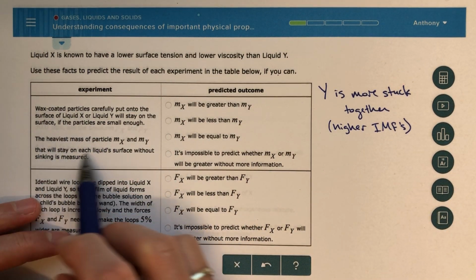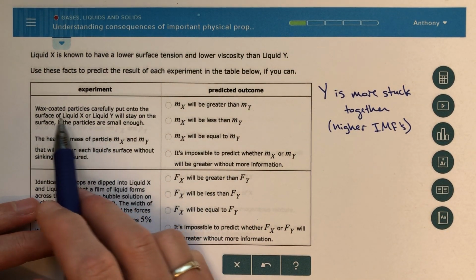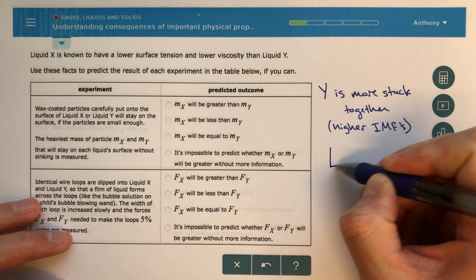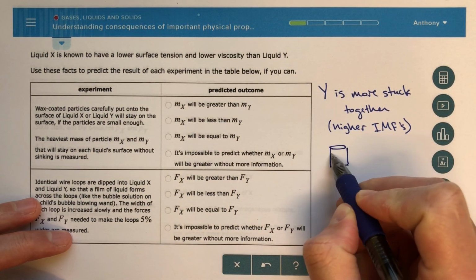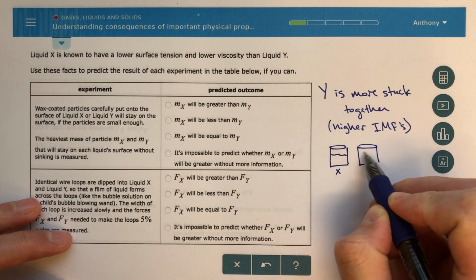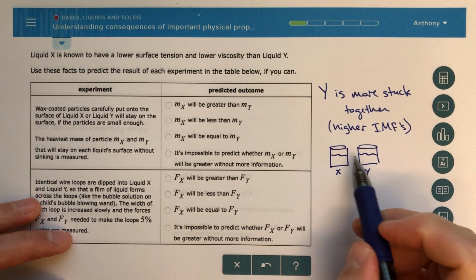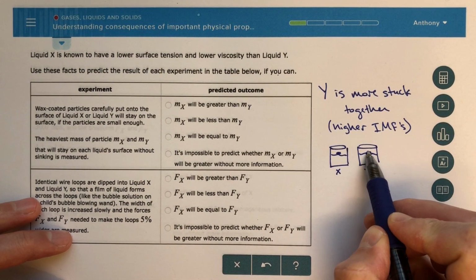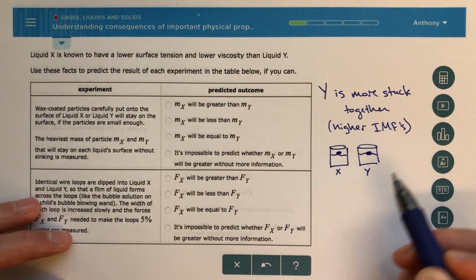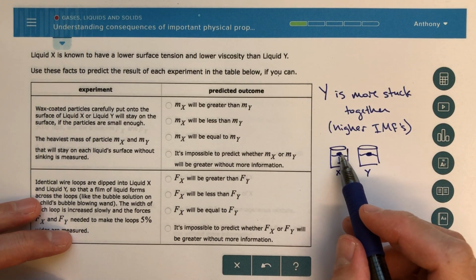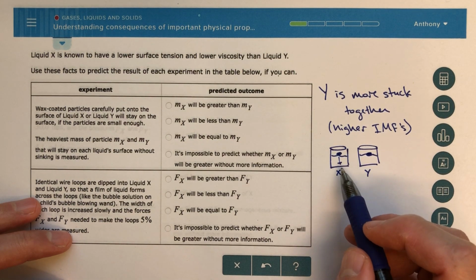All right, so let's go ahead and talk about what's going on over here. It says wax-coated particles are carefully put on the surface of liquid X or liquid Y. So if we draw a crude little diagram, this is liquid X. This is liquid Y, and then I'm going to put this little ball of wax on the surface, and I'm going to see how big I can make that piece of wax until it falls down to the bottom.